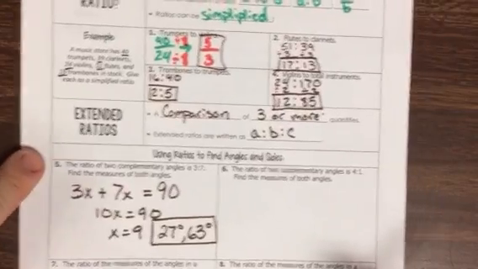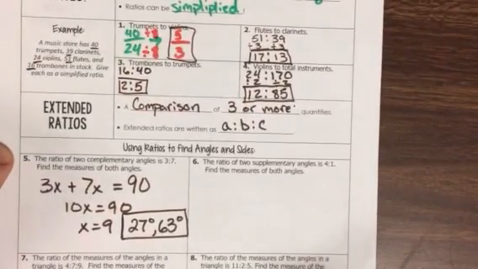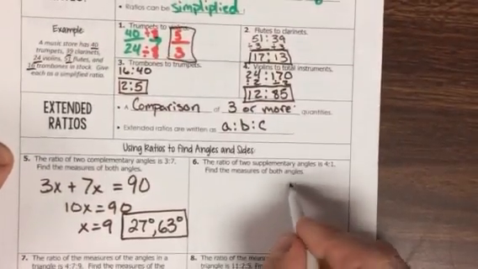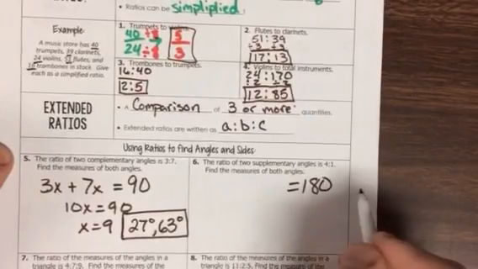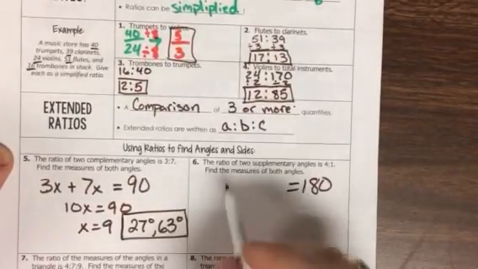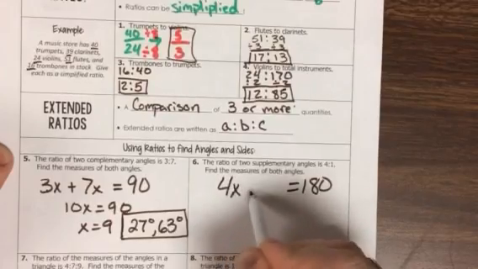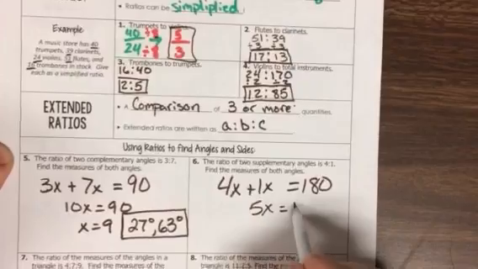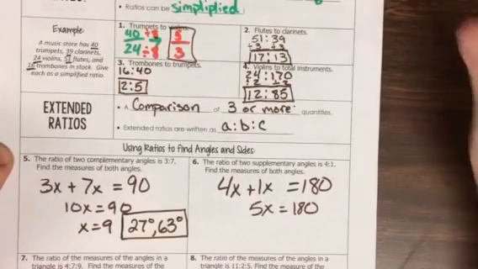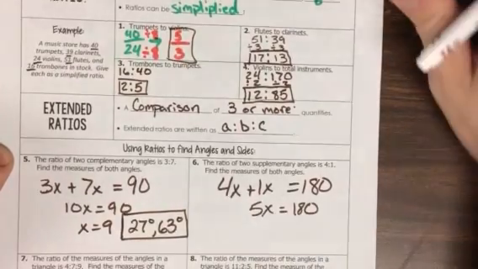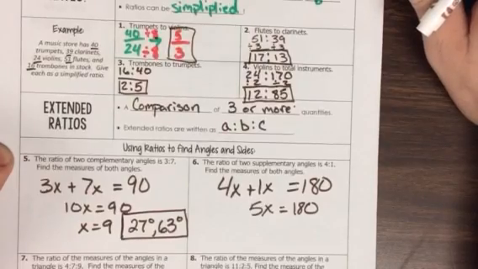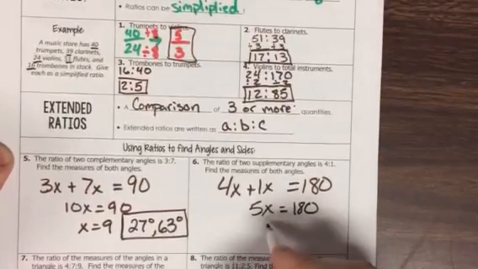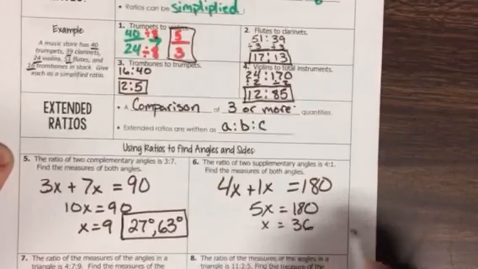Look at number 6. The ratio of 2 supplementary angles, which means they must add up to 180 degrees, is 4 to 1. So 4x plus 1x, or 5x, equals 180. Divide by 5, and x is 36.